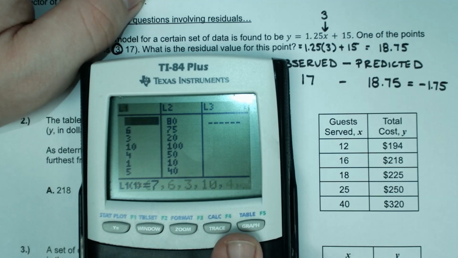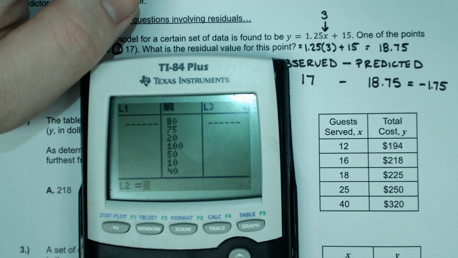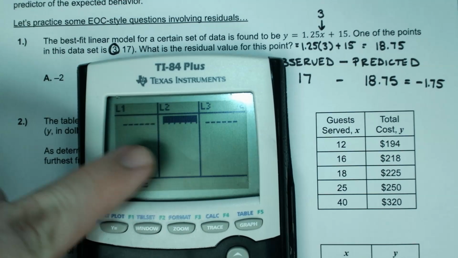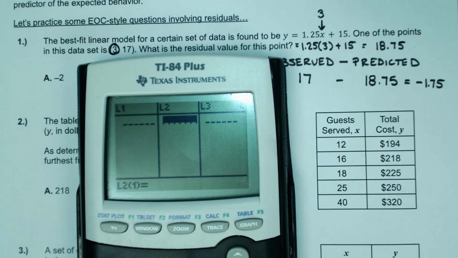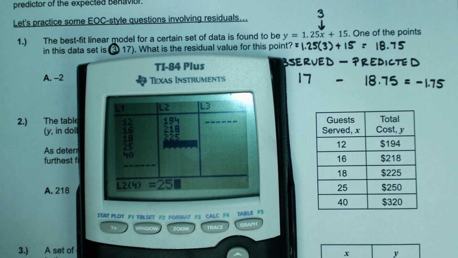What I'm going to do is just highlight L1, hit clear and enter. Highlight L2, clear and enter. Don't hit delete. You want to have the L1 and L2 labels up here. And then I've got just 5 points to type in. What's up? Hang on just a little bit, okay?